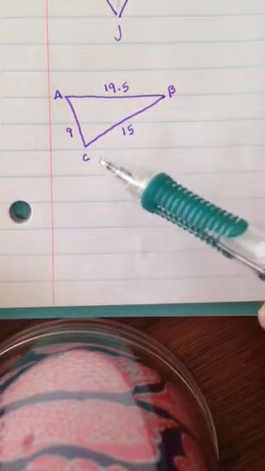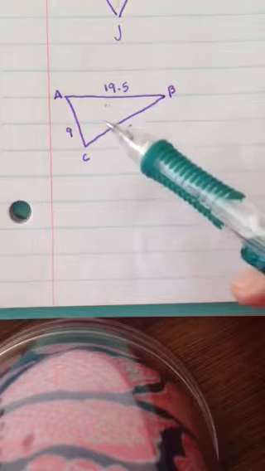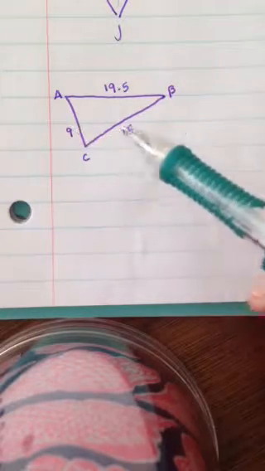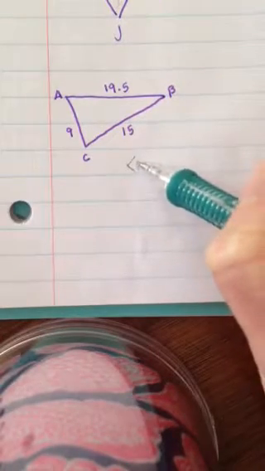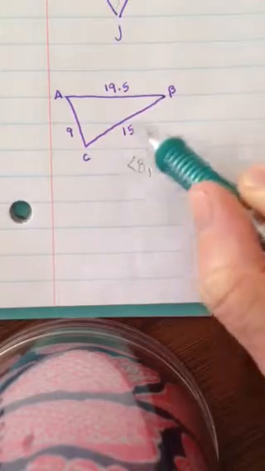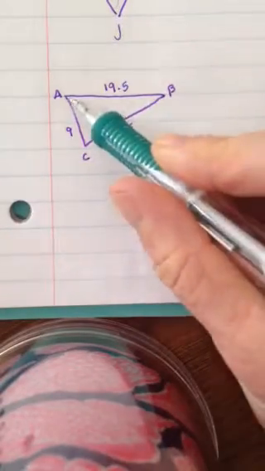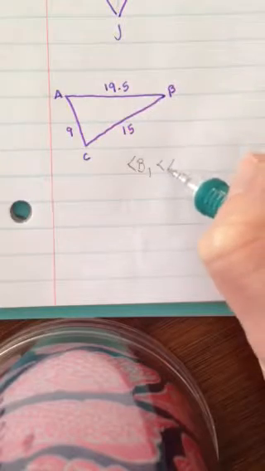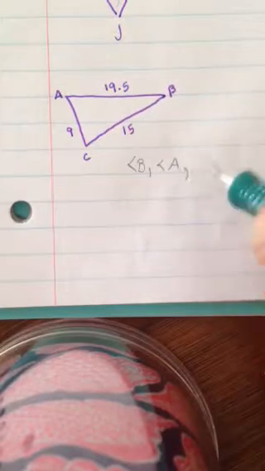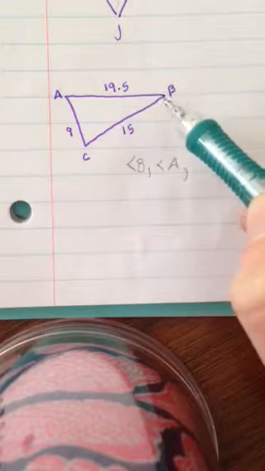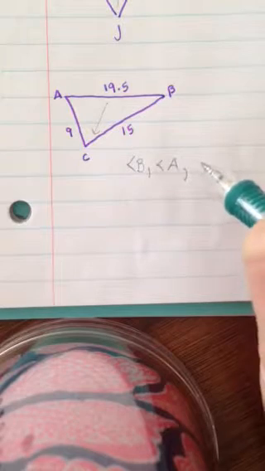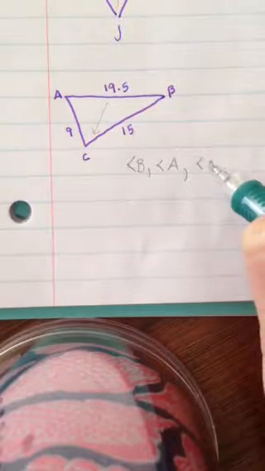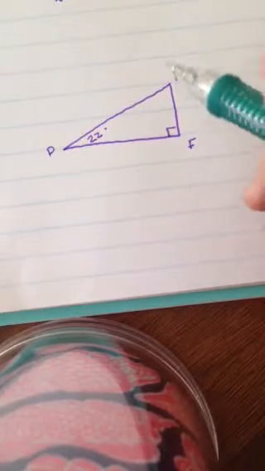I am going to order my angles again from smallest to largest, basing that upon the sides. Here is our shortest side, so we know the angle B will be our smallest angle. Our next shortest side is CB, so we know that the angle opposite, which is A, is going to be the next smallest angle. The last or largest side of this triangle is AB, and the angle opposite is going to be the largest angle, so we know that angle C is going to be last from smallest to largest.